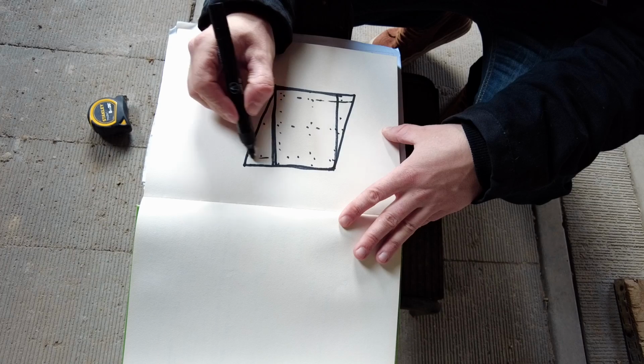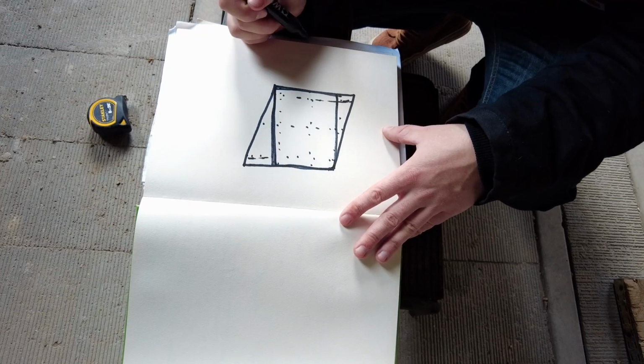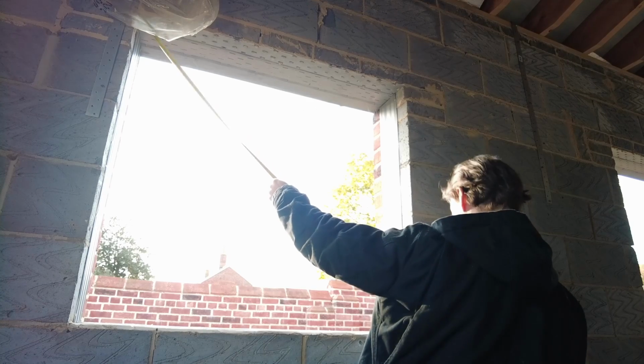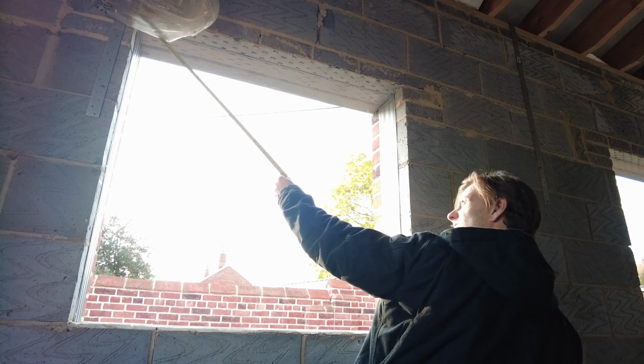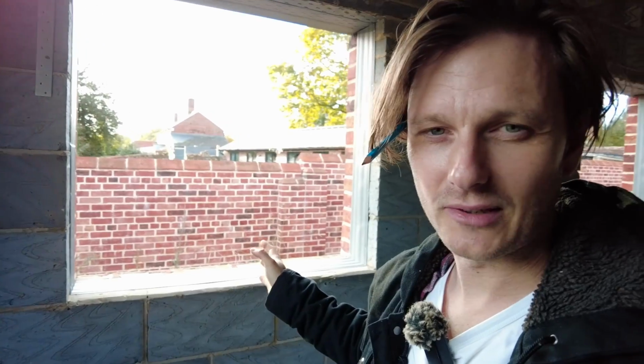So you're massively missing off this bit and that bit. That is extreme. Now you could deal with that by checking the diagonals, but that's really difficult to do by yourself. You can't really see what you're doing. I don't think it's particularly helpful. At the end of the day, these are man-made openings. Nothing's going to be bang on anyway.